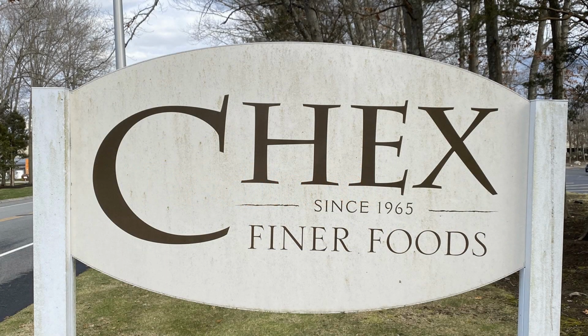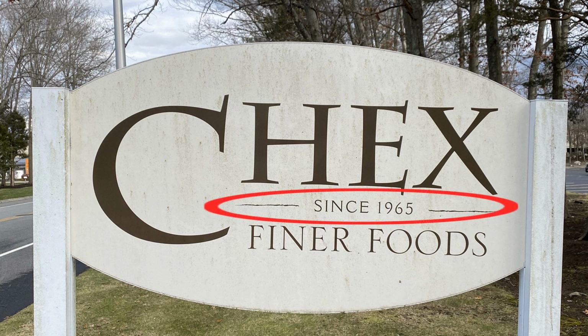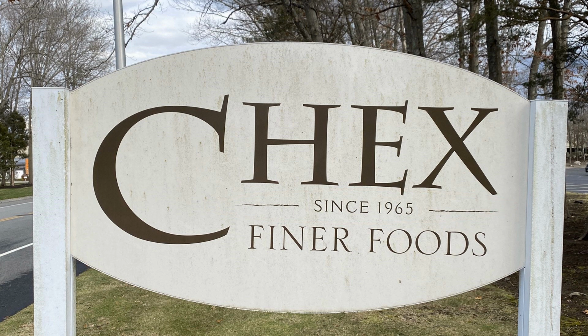Another local example is Check's Finer Foods, which uses a different size not only to set off the main word from the Finer Foods portion, but also emphasizes the C in Check's to give it some additional style. It also uses a different font and font size for the Since 1965 text to set it off so that your eye follows the flow as the designer intended.